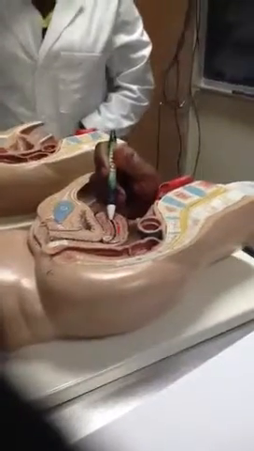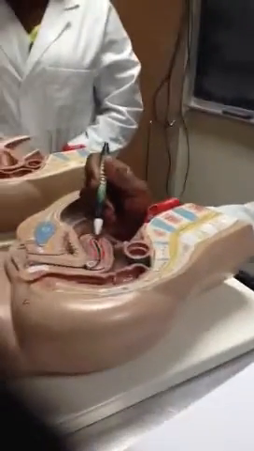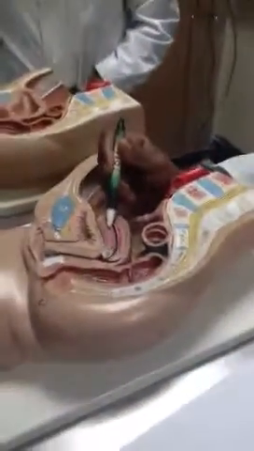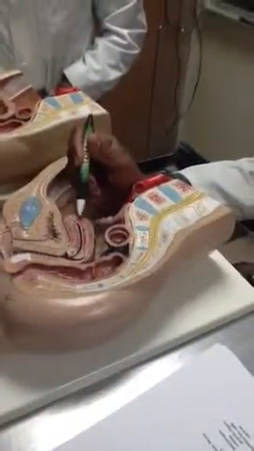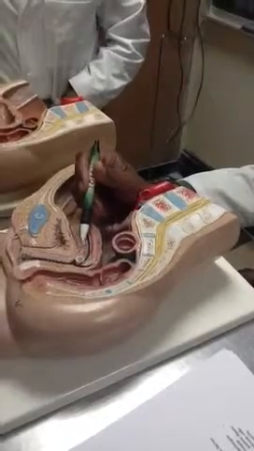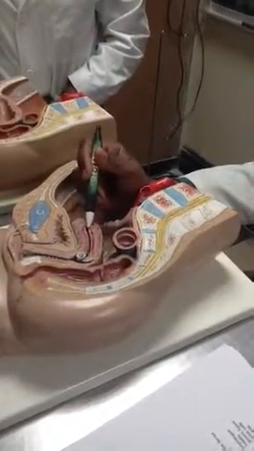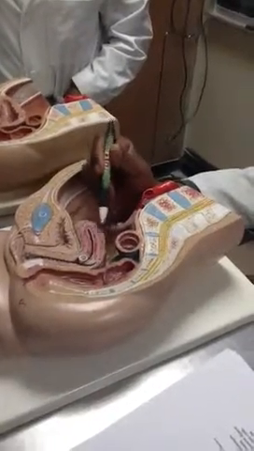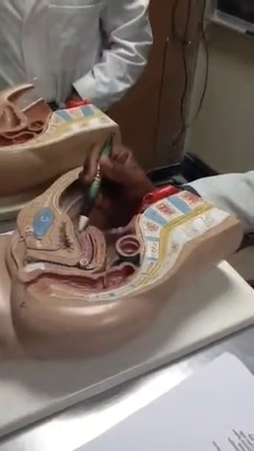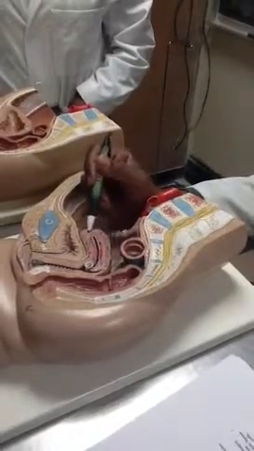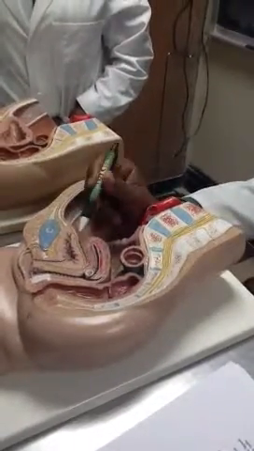Pink is the functional layer. This is the layer that sloughs off every 28 days during menses. The red is the basilar layer. The basilar layer is the permanent layer that restores the functional layer. 90% of the uterus is the myometrium, which is the smooth muscle layer of the uterus.